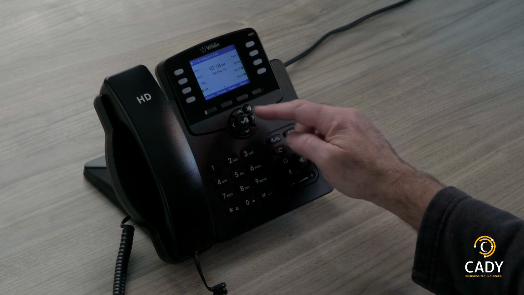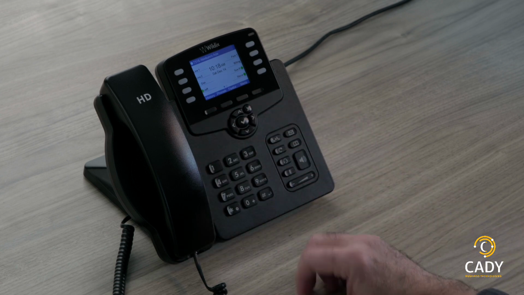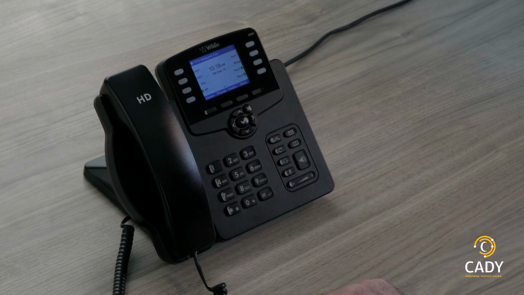Beneath the display is the navigation area. This is nothing more than an up and down, left and right arrow key with an enter button in the middle. In the upper right-hand corner is a cancel button. That cancel button will exit you out of the last operation that you performed. If you're on a call, it will act as a hang-up key, or it will back you out of menus that you may be in on the display.